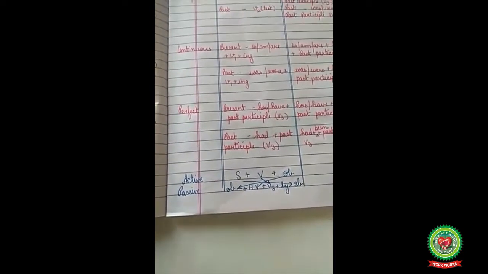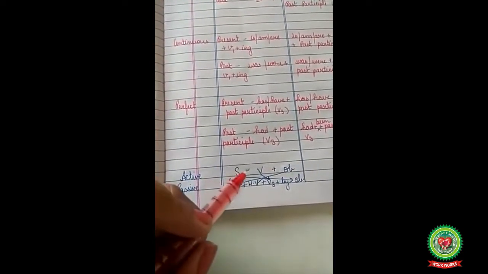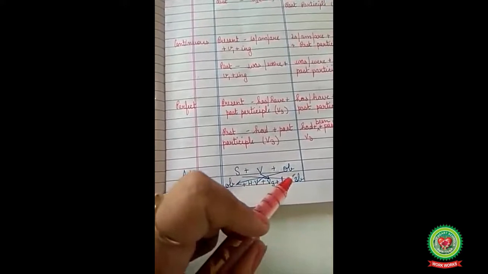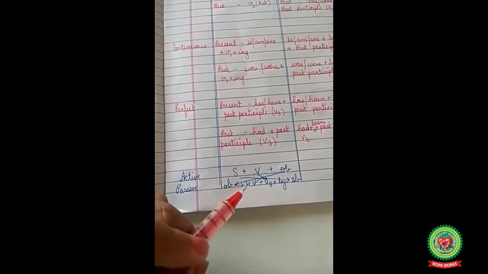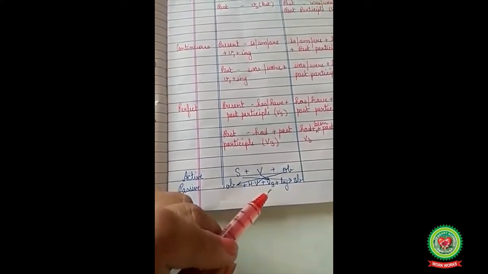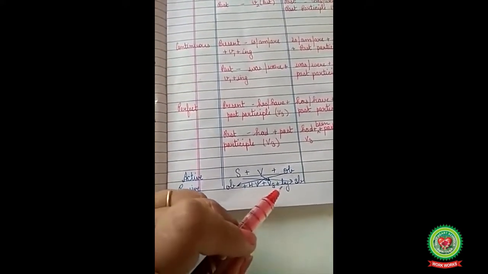In past perfect we have had plus past participle, that is V3, and in passive it is had been plus past participle V3. Now children, let us notice the structure of active and passive sentences. In active it is subject plus verb plus object, whereas in passive it is object plus helping verb plus verb in past participle form plus by plus subject.